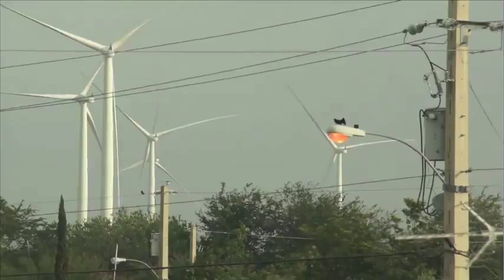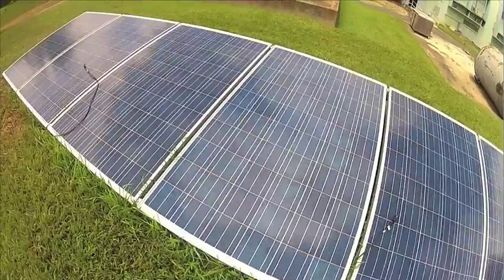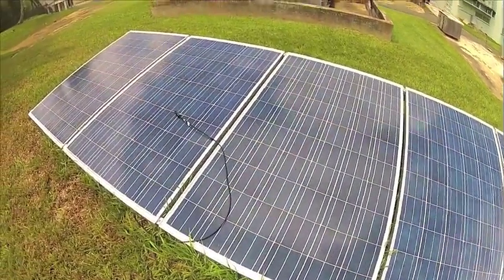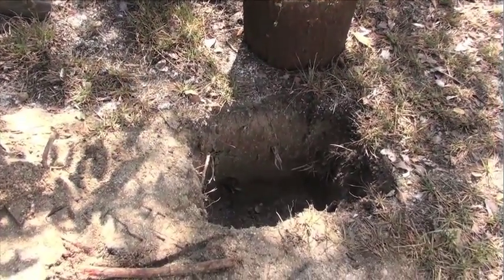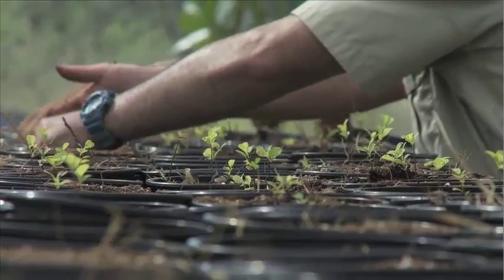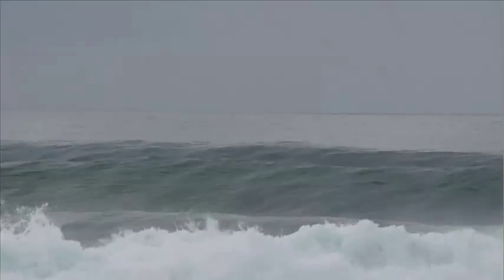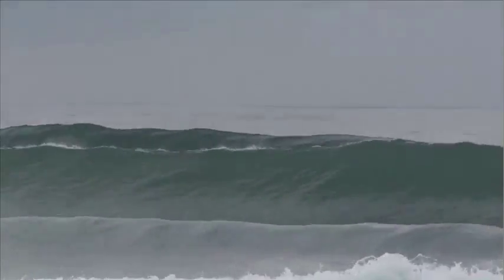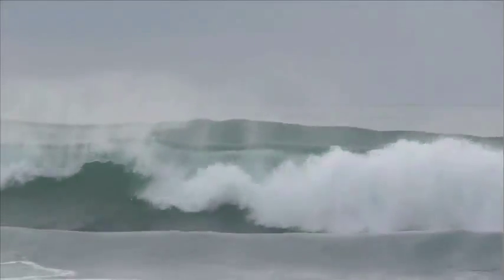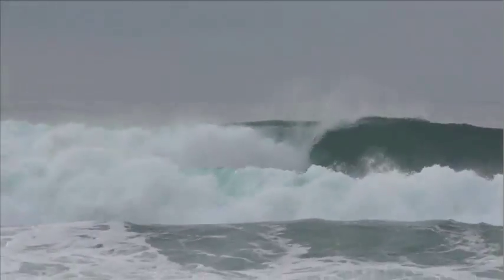For example, reducing their own energy consumption, using renewable energy sources, reducing the use of excessive packaging, and planting trees. Nevertheless, it is necessary to understand the inevitable nature of climate change. Some aspects, such as the increase in sea level, will continue for centuries, even if the concentration of greenhouse gases is stabilized.